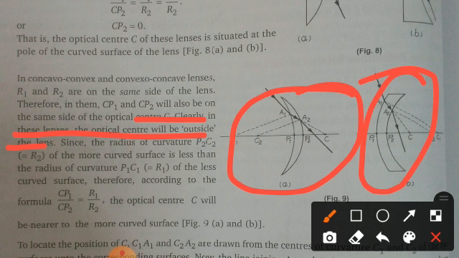Since the radius of curvature, that is P2C2 equal to R2, of the more curved surface is less than the radius of curvature P1C1, that is R1, of the other curved surface, therefore according to the formula Cp1 by Cp2 is equal to R1 by R2, the optical center C will be nearer to the more curved surface.